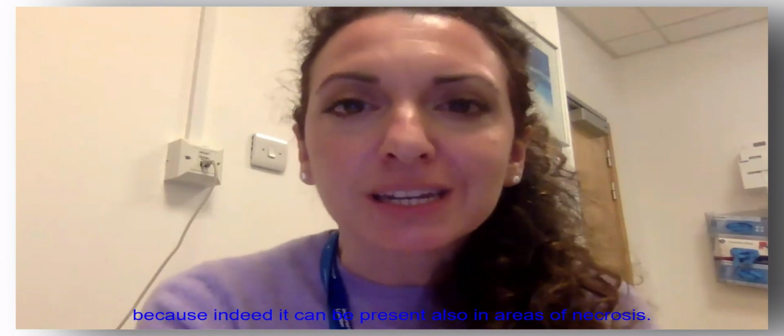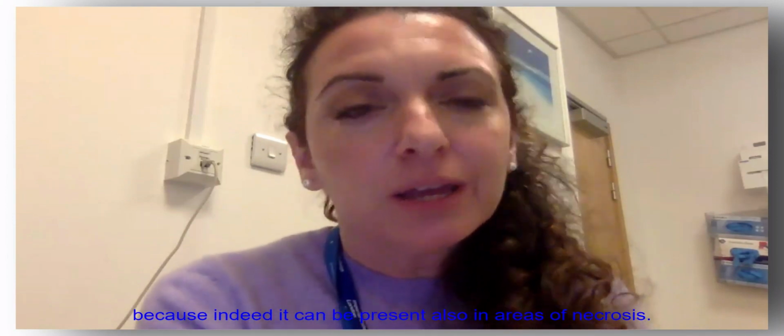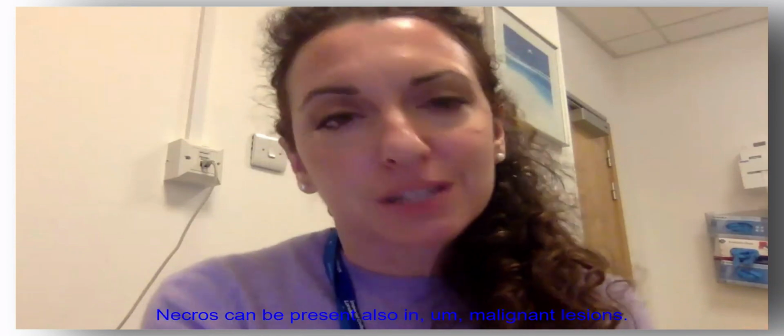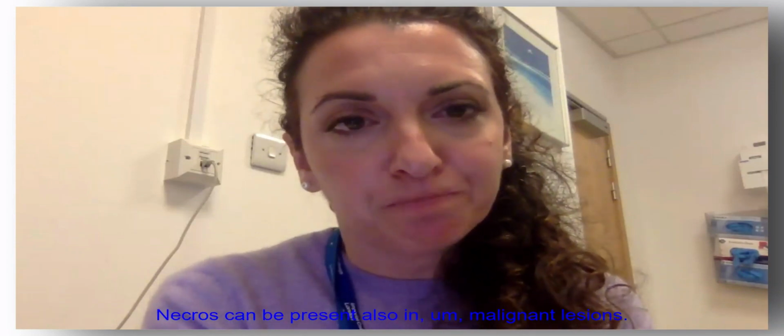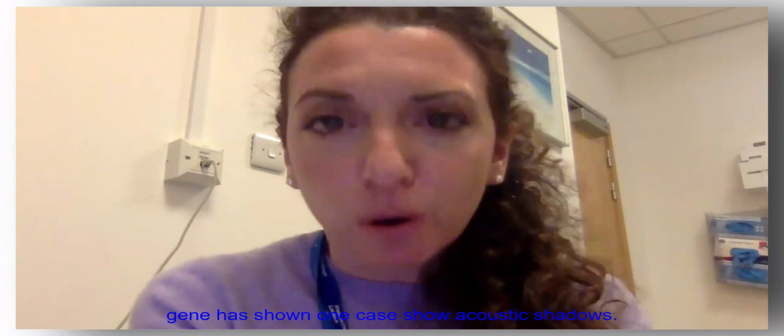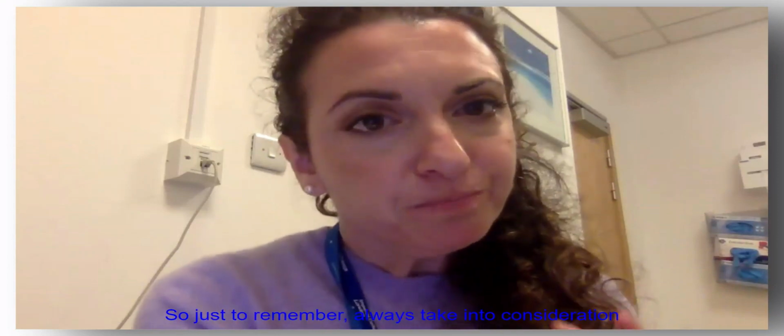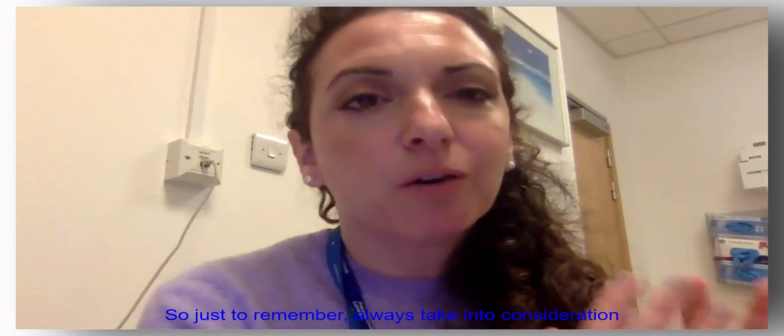But unfortunately, it's not pathognomonic, because it can be present also in areas of necrosis, and necrosis can be present also in malignant lesions. Some malignant lesions, like the immature teratoma, Jen has shown one case, show acoustic shadows. So just to remember, always take into consideration the ultrasound features together.